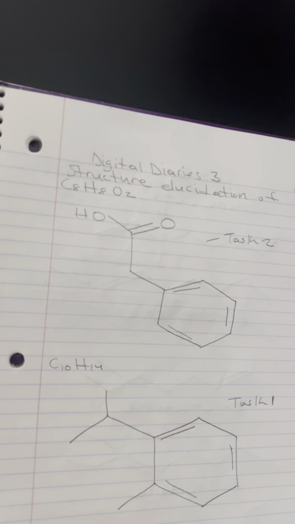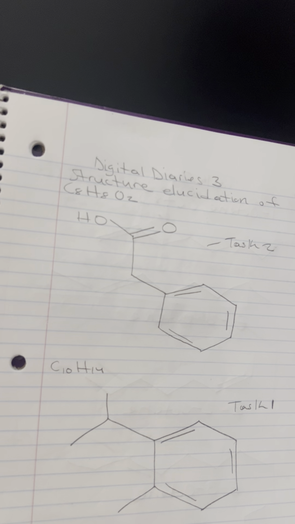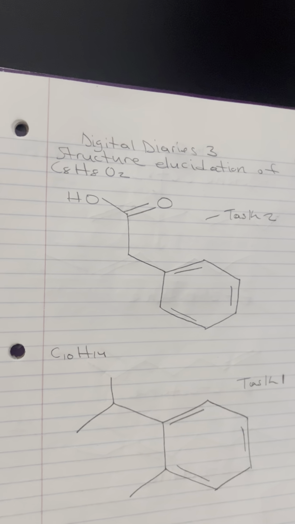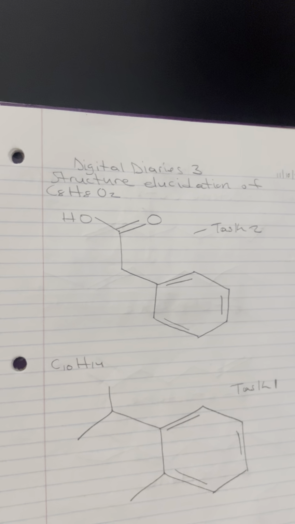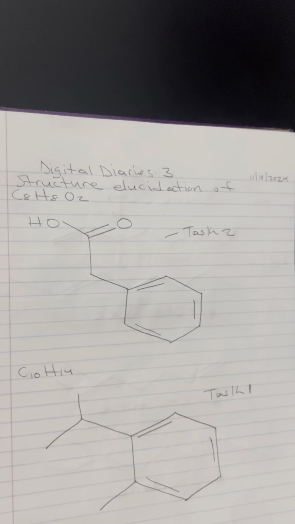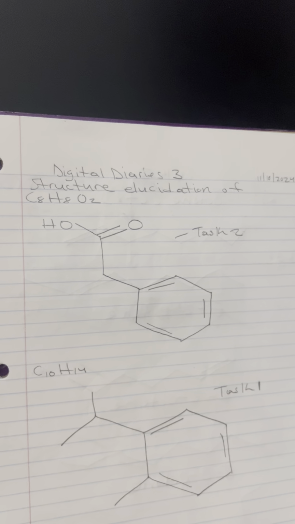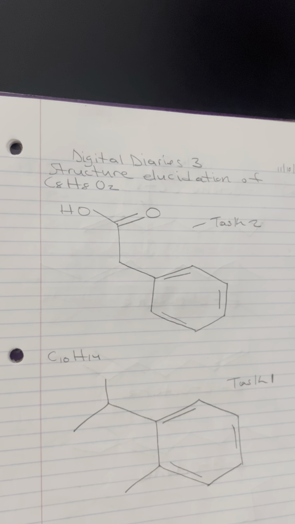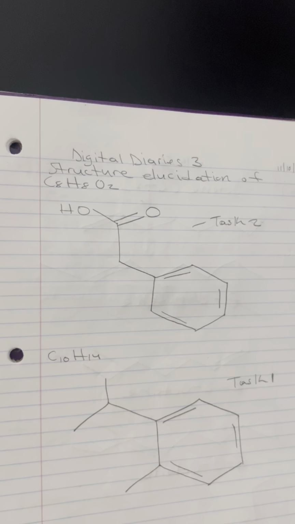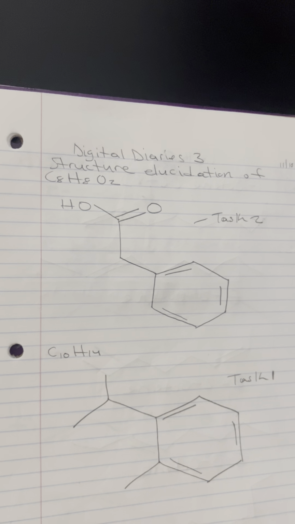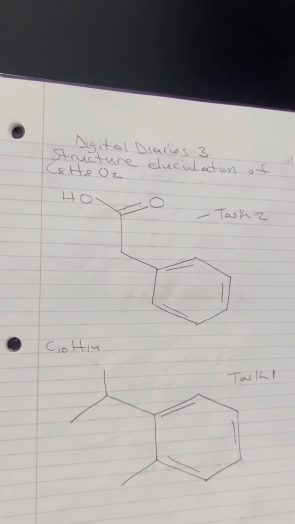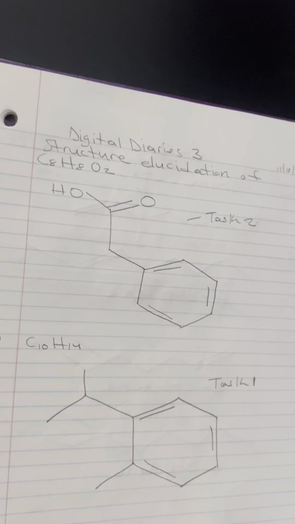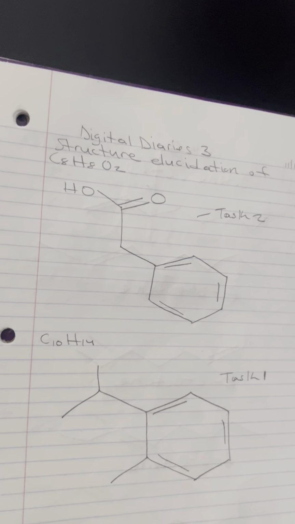Then using the molecular formula, now I should show my work. The molecular formula is C4H8O2. That's for task 1. So calculate the degrees of unsaturation. The formula is (2C + 2 - H) over 2, and you plug in 4 for C. So 2 times 4 plus 2 minus 8, over 2. That's 2 over 2, which gives you 1. So a DoU of 1 means there's either one double bond or one ring in the molecule.